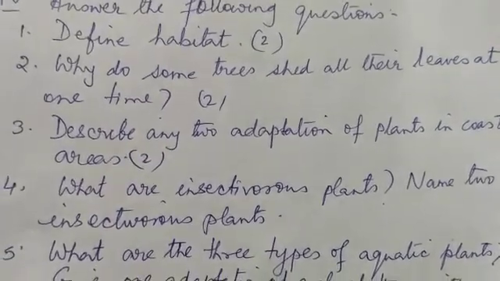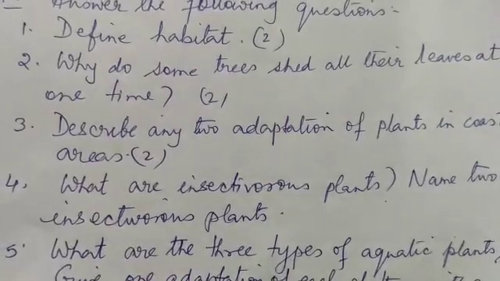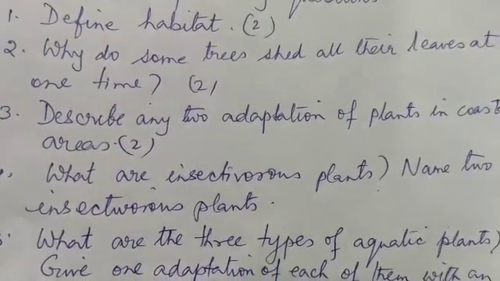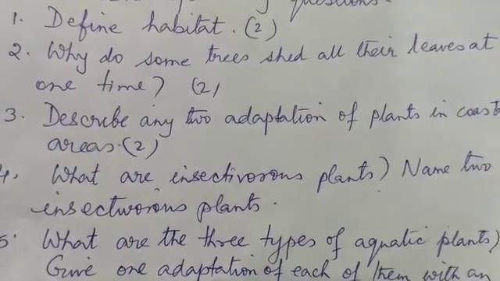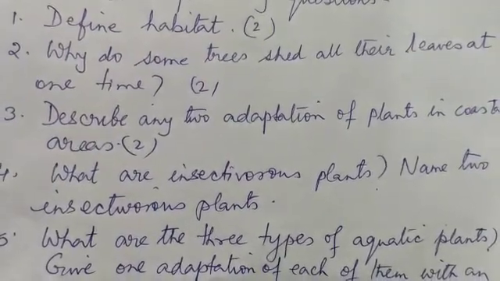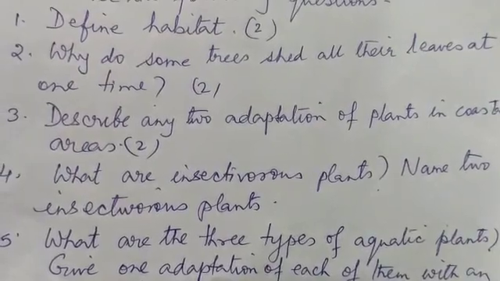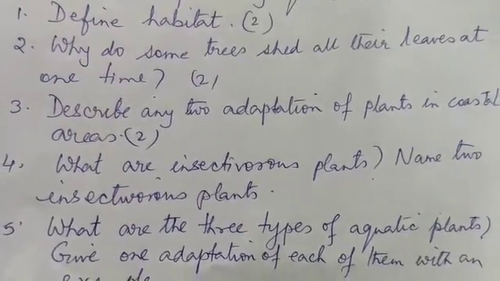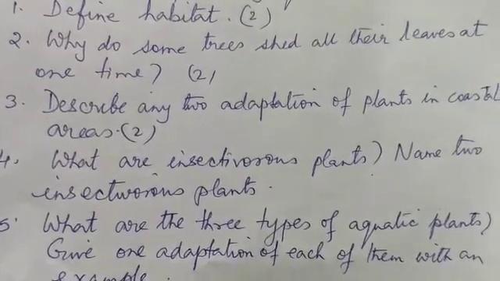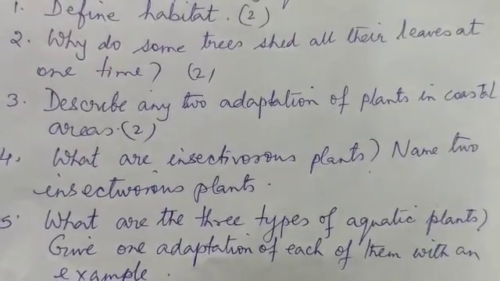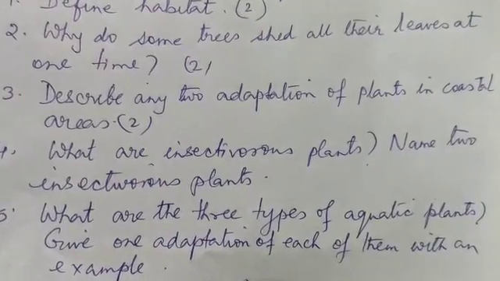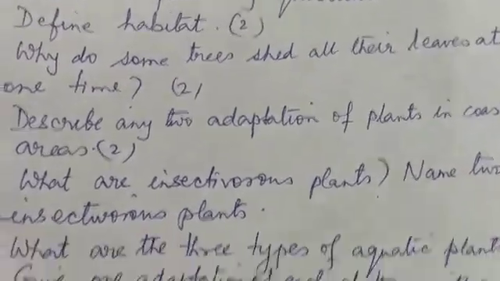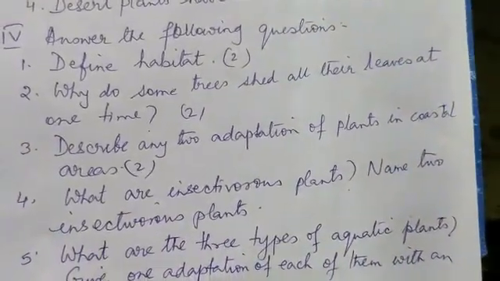Let me repeat the questions. Number 1, define habitat. Number 2, why do some trees shed all their leaves at one time? Number 3, describe any two adaptations of plants in coastal areas. Number 4, what are insectivorous plants? Name 2 insectivorous plants. Number 5, what are the 3 types of aquatic plants? Give one adaptation of each of them with an example. All questions carry 2 marks. So it's a 10-mark test again.